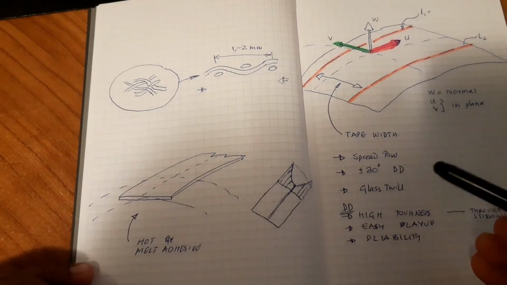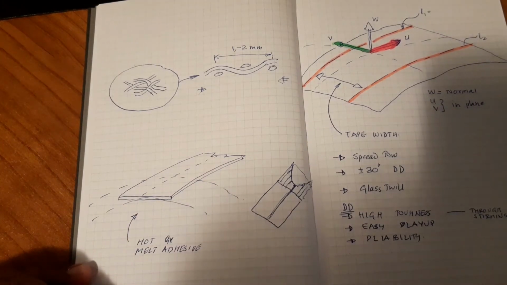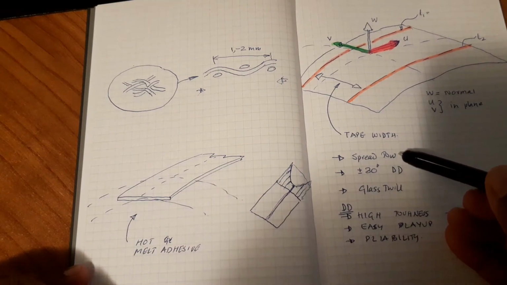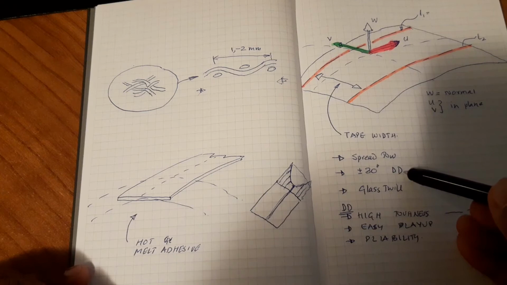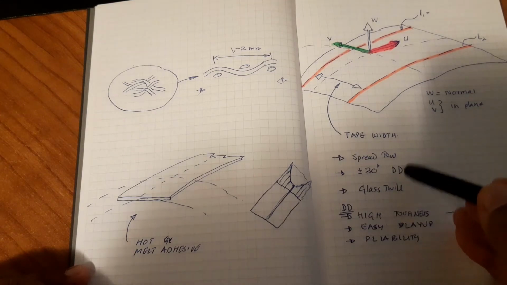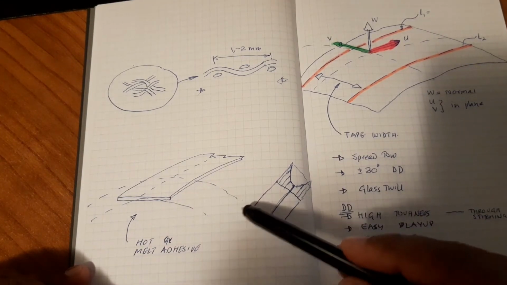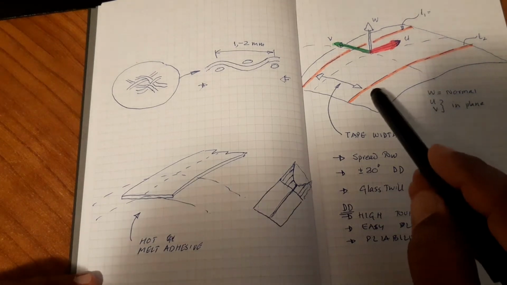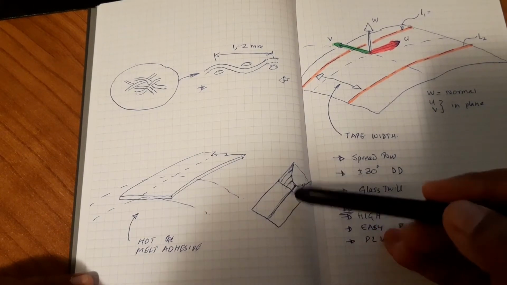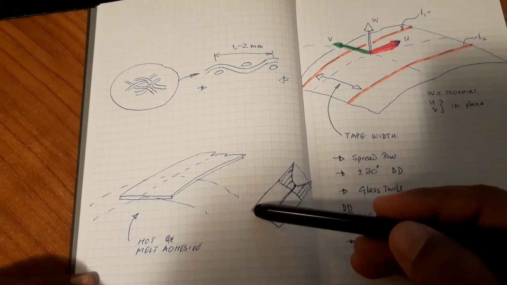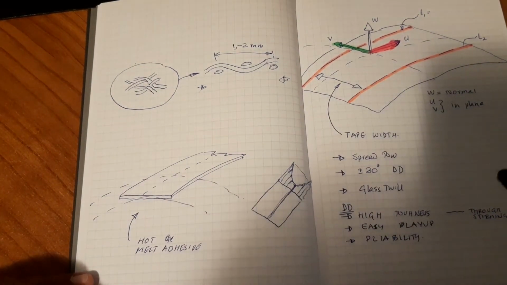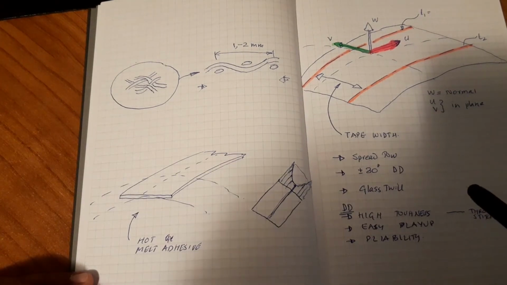The other thing I'd like to talk about in a few minutes, when we go outside in the facility, is that we're going to talk about spread tow material with a plus/minus 30 degree DD, and we're going to show you the glass twill. These are the three things we will show you on a bowl, and we will show you how this works, and that you get crimping at the ends of these tape edges if you are on a convex or a concave structure.